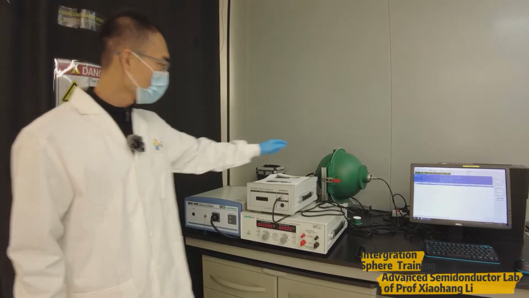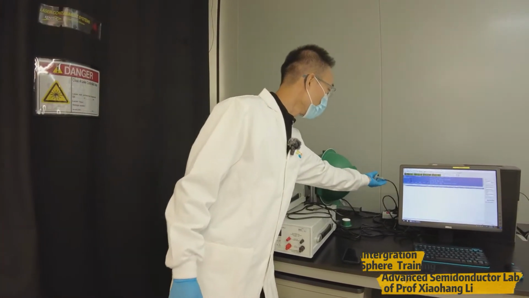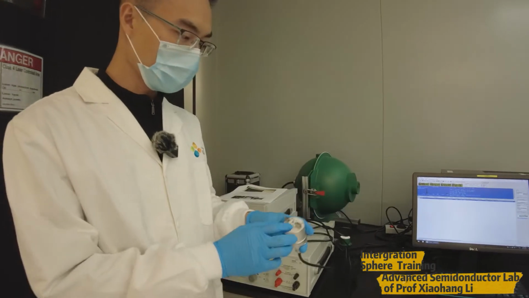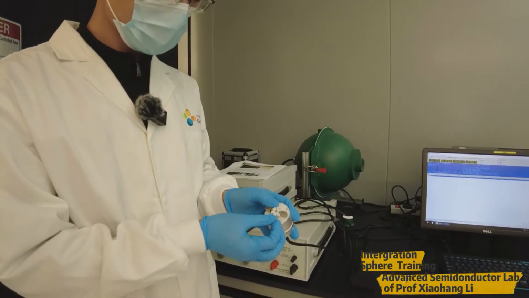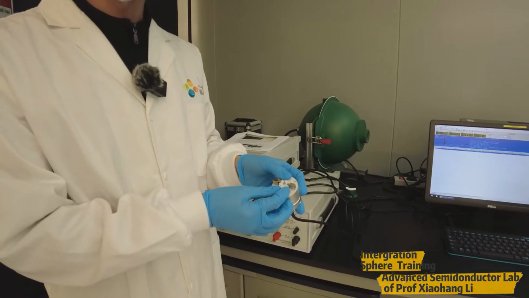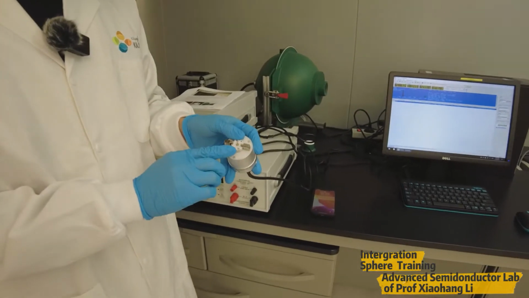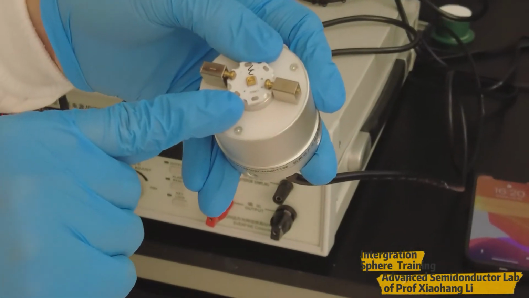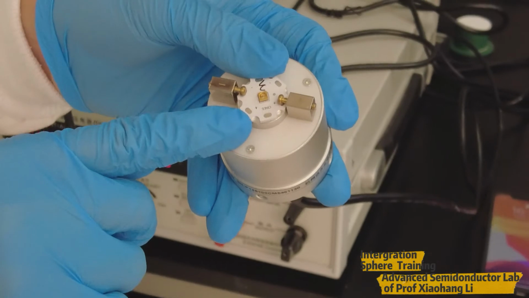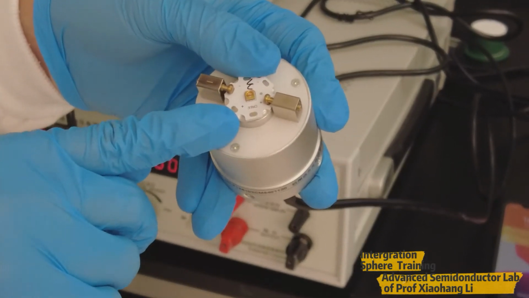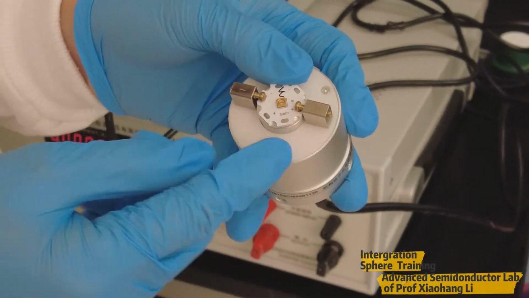And then we need to mount the sample on the sample holder. What we need to notice is that the sample we will use is a packaged sample. It's not a bare LED chip or something else.